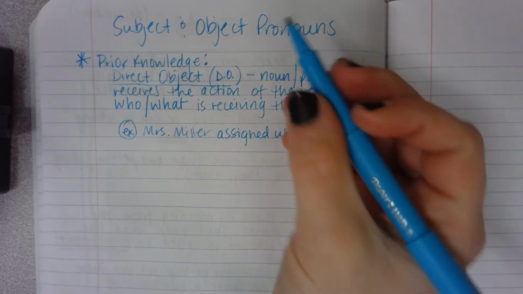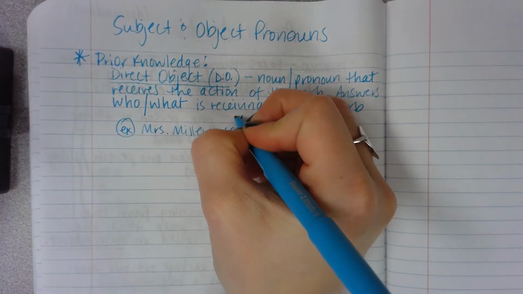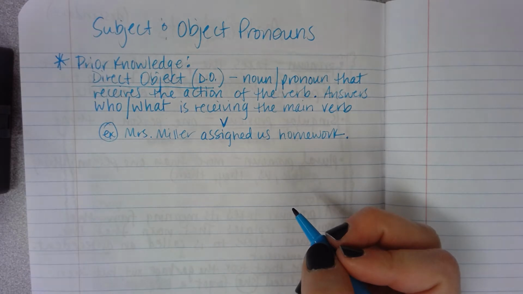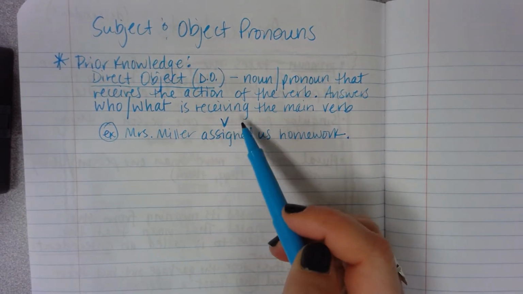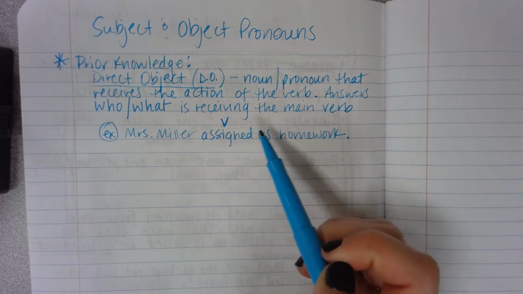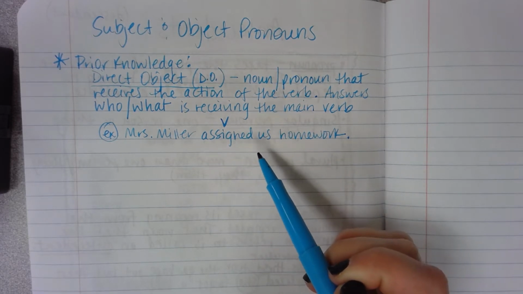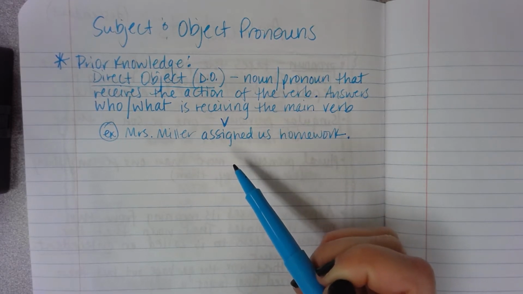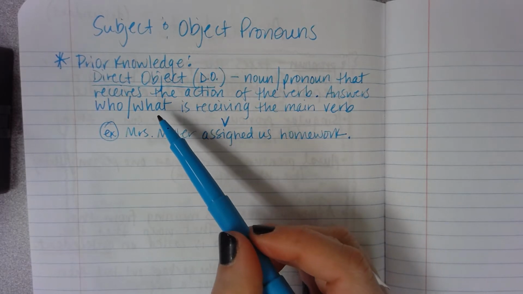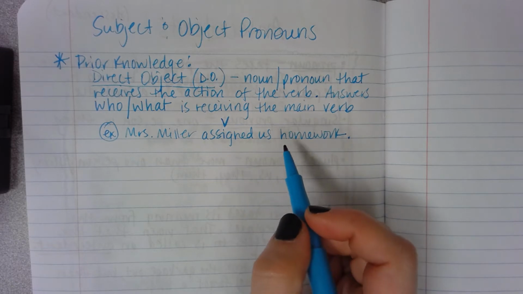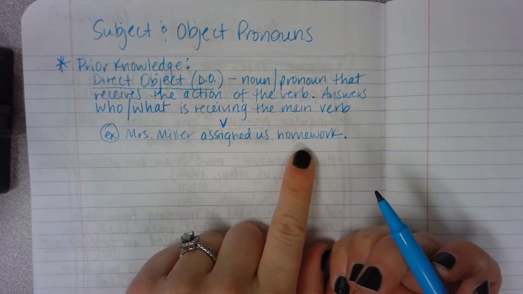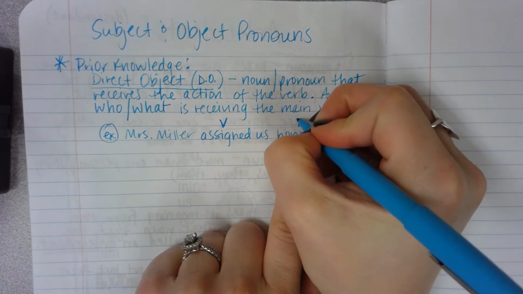Find the verb, and I label it with a V, and then I say who or what after saying the verb. So assigned who? Is anybody being assigned in this case? Assigned who? Can we answer that question? Not in this case. What about the next question word? What? Assigned what? Oh, I can answer that question. Assigned homework. So homework would be considered your direct object.